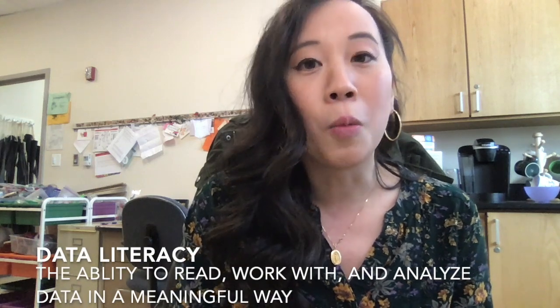Our goal, though, is not to have you become a data scientist, though it is a job field that's really blowing up right now. Rather, our goal is to help you to become data literate, to be able to work with numbers. Data literacy basically is the ability to read, work with, and analyze data in a meaningful way.